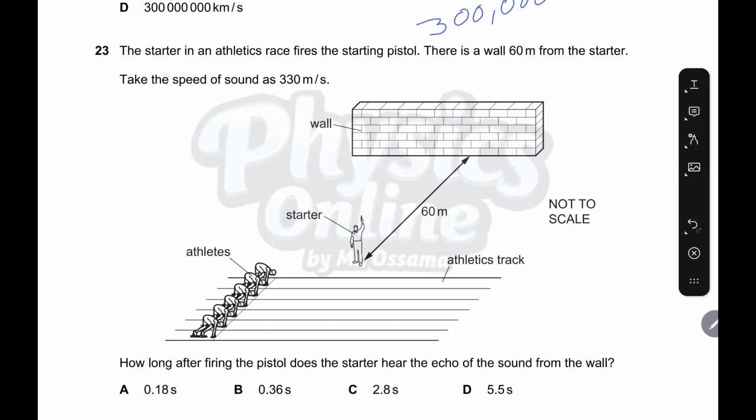As the starter in an athletics race fires the starting pistol, there is a wall 60 meters from the starter. Take the speed of sound as 330. How long after firing the pistol does the starter hear the echo of the sound from the wall?